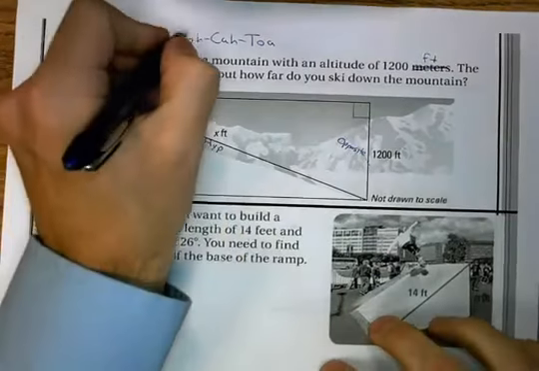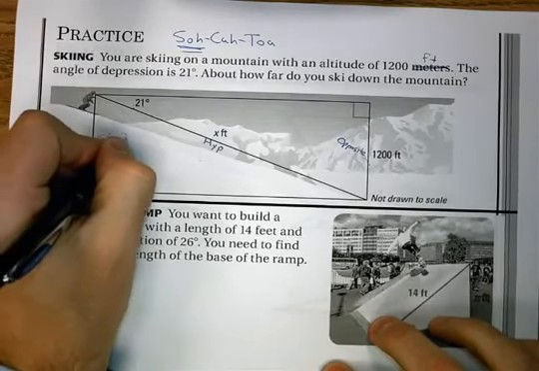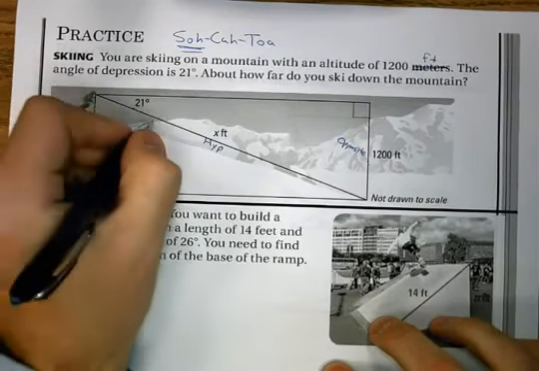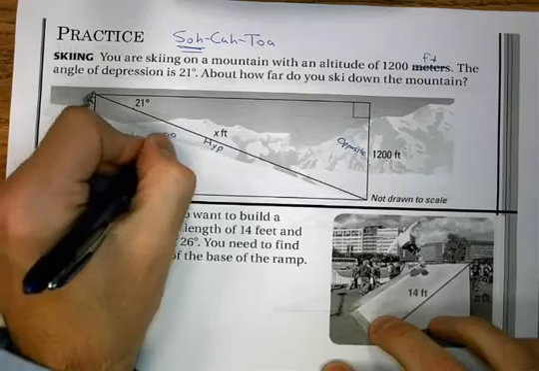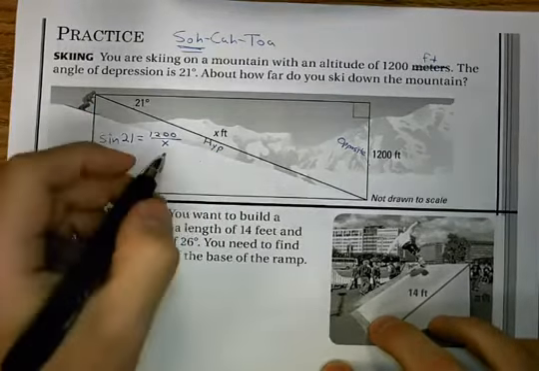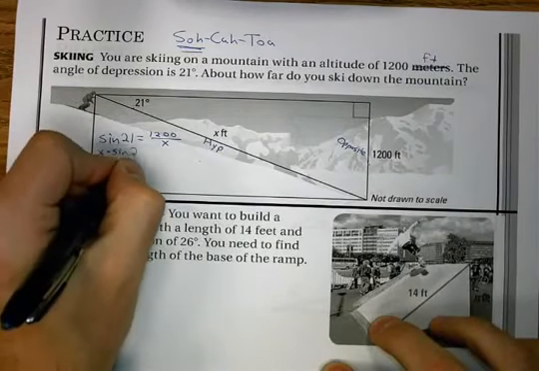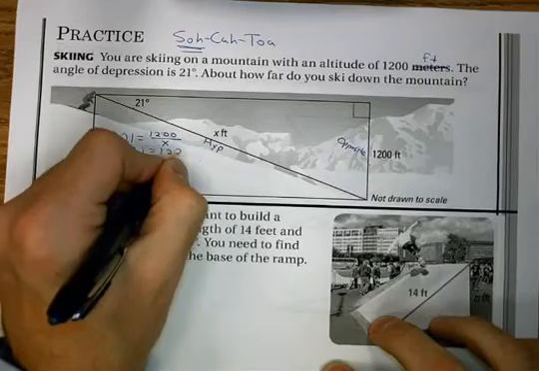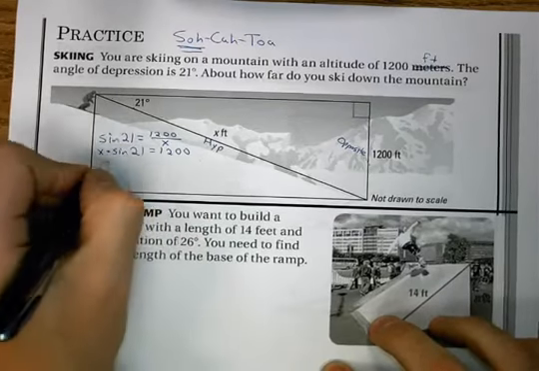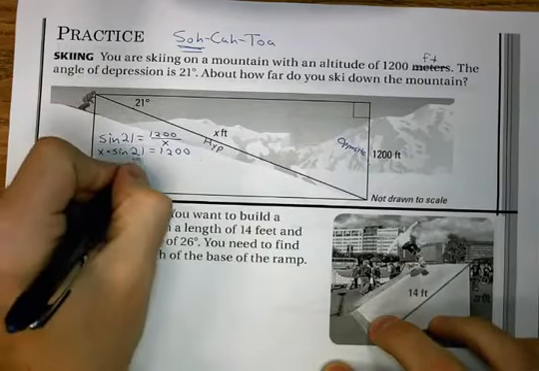Well, looks like sine. So, I'm going to say sine of 21 equals the opposite, 1,200, over the hypotenuse, which is x. Now, I want to get x by itself, so I'm going to multiply x to both sides, so that x times sine of 21 equals 1,200. I'm going to divide 1,200 by sine of 21 to move that over.